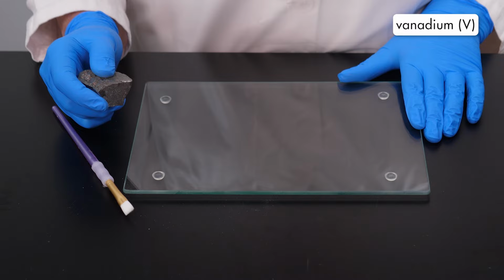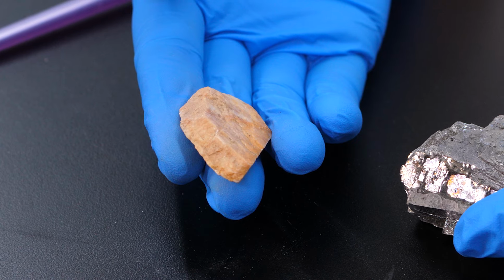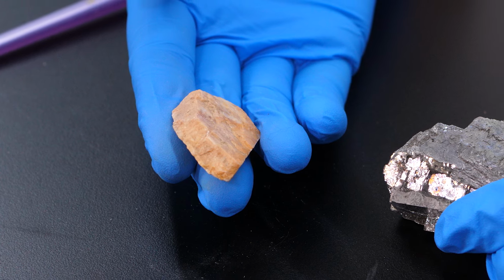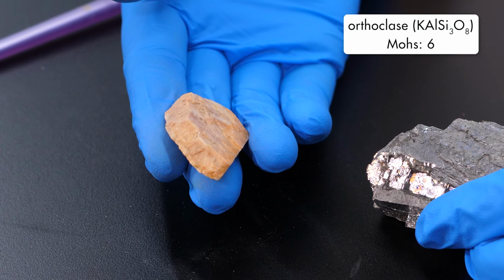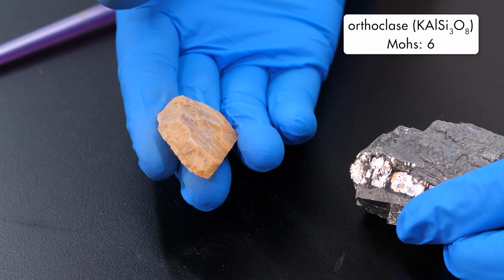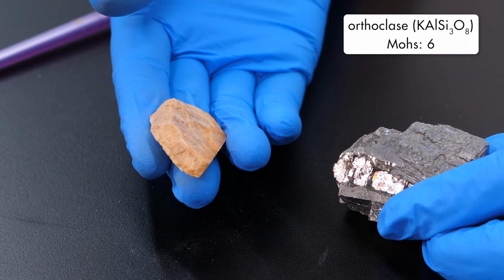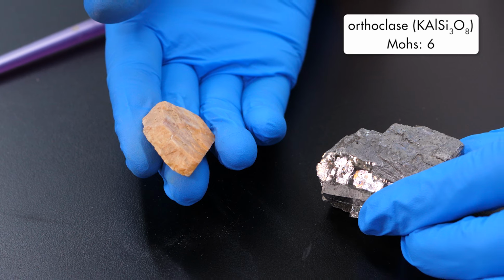Our next test metal is vanadium. Vanadium easily scratches the glass plate. Since vanadium scratches the glass plate, we know it has a hardness value of 5.5 or greater, so we do not need to scratch test it with talc, gypsum, calcite, fluorite, and apatite. We will try the next reference mineral, which is orthoclase. Orthoclase is a form of potassium aluminium silicate, and its hardness value is 6.